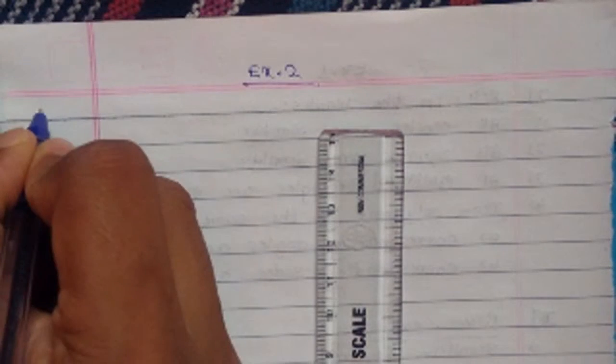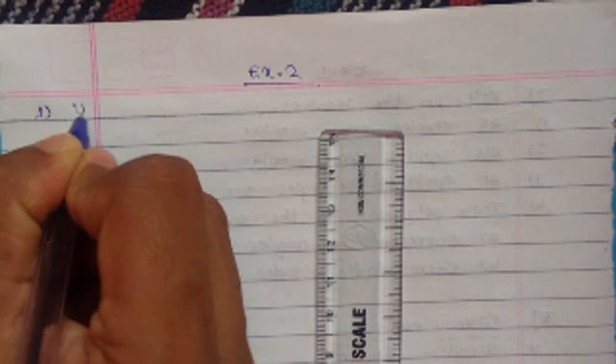For that I'll draw a small figure. First one.